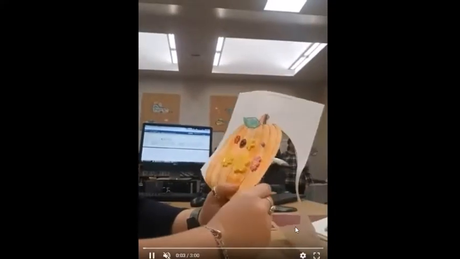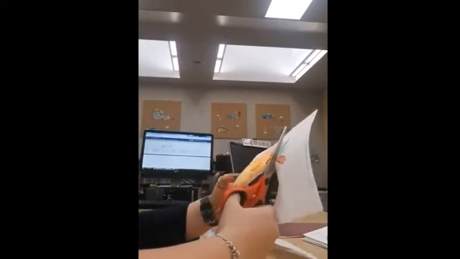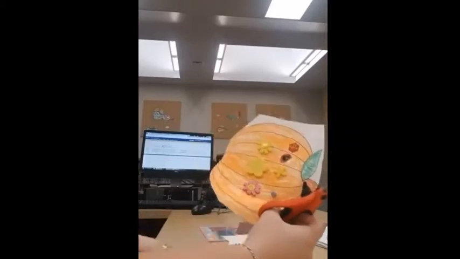Okay, so one thing I was doing for my site supervisor was cutting out pumpkins for the pre-K kiddos that we have at our school.